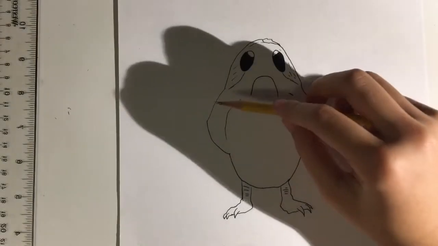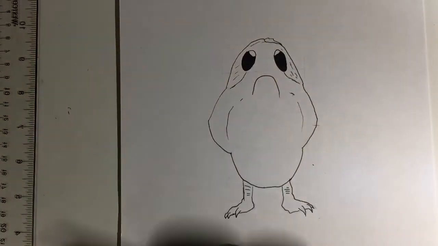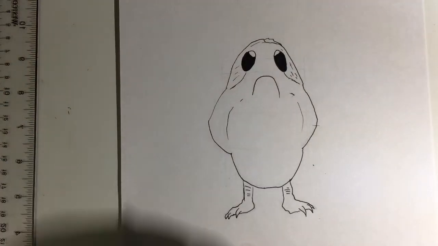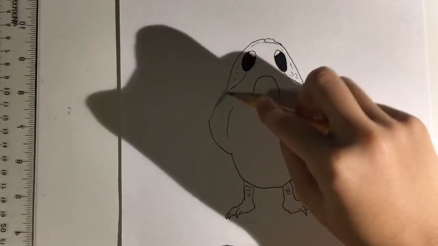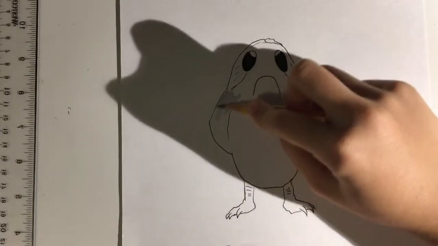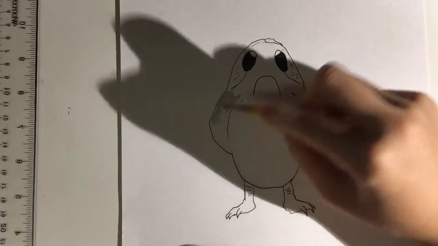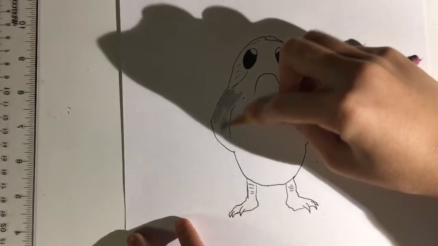Wait a minute, you just erased all your pencil lines and then you're gonna go back to the pencil? Well, I need a shade and I'm gonna put it to almost horizontal. And from the pictures I've seen, this porg is almost like a two-colored guy. He's like orange and then gray and white, so it's like a triple colored or something like that.